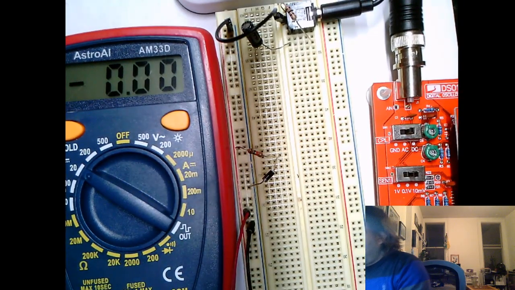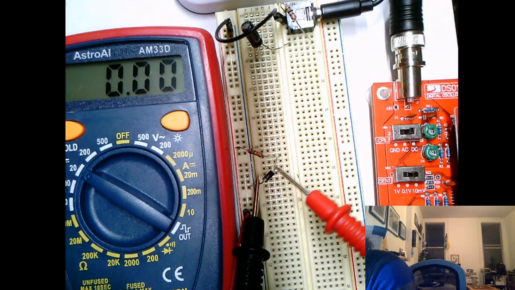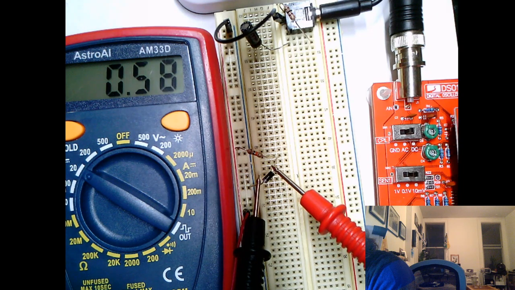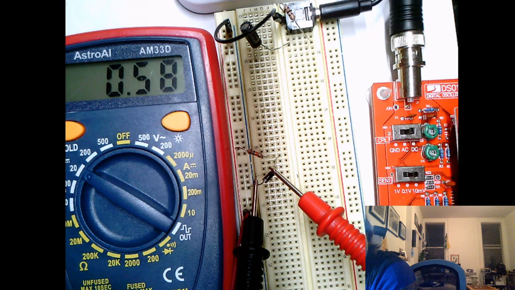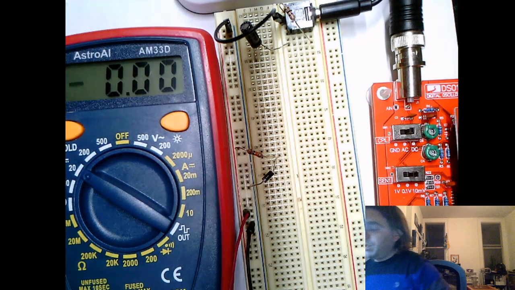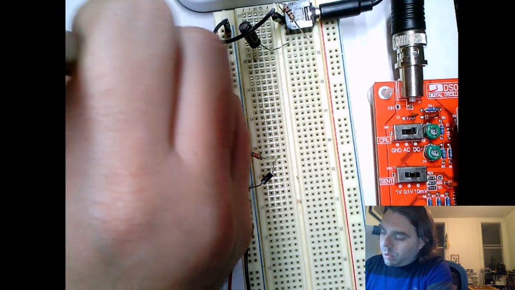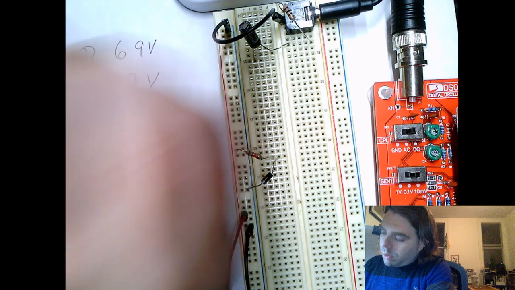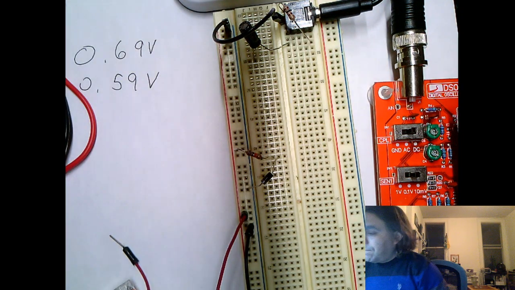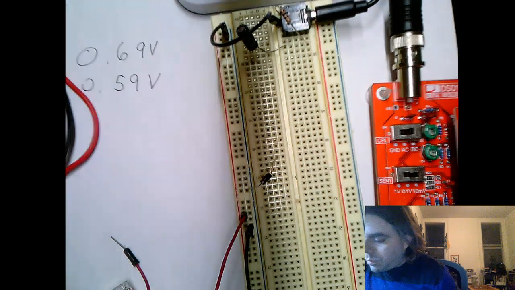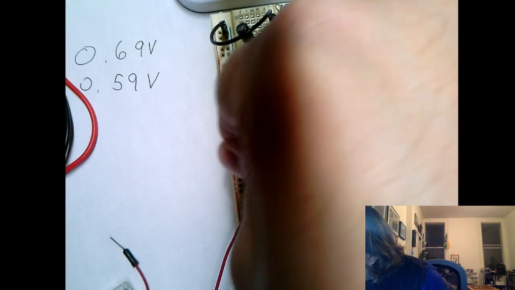So now with a 10K, 0.58 roughly, 0.59. Okay, so it did decrease. Let's see with a 100K. I'll pop this out. Get my 100K. Pop that in.